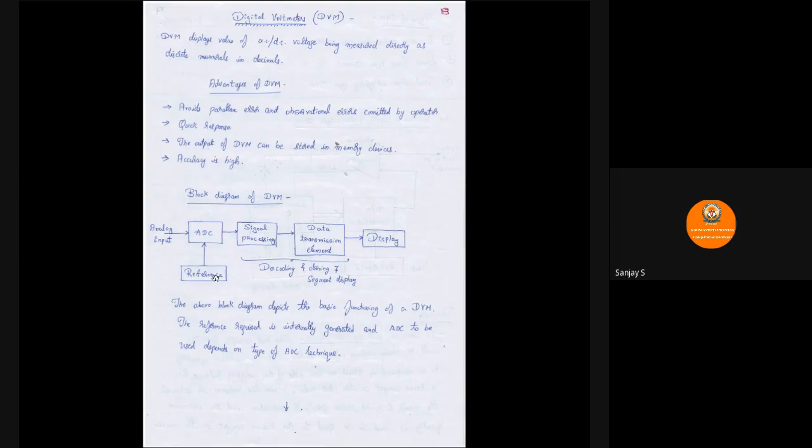These are the main blocks involved in any DVM. ADC is an analog to digital converter. Then the signal has to be processed such that it suits the next stage. The data transmission element transmits the data to the display device. And for the ADC to function, we need a reference value fed to it.